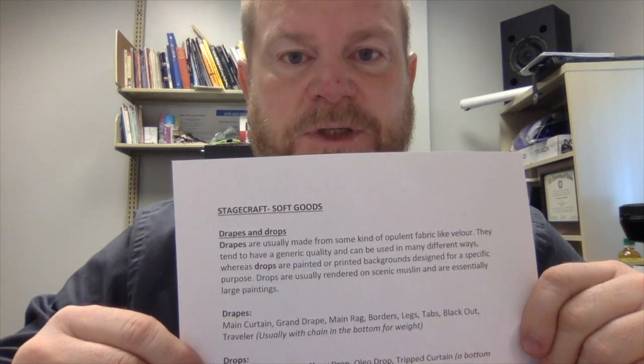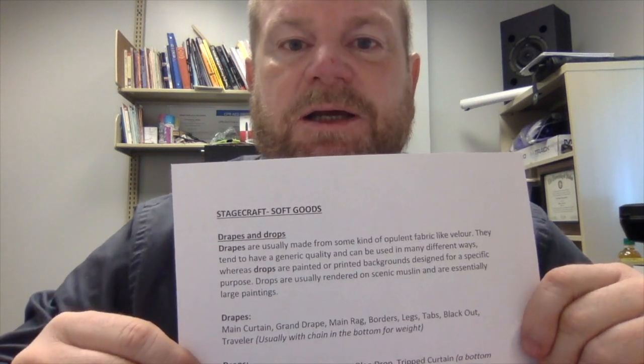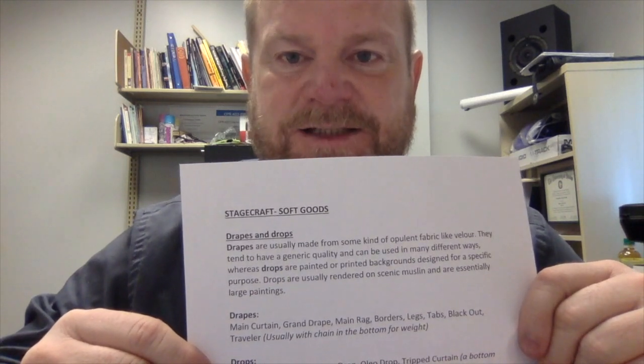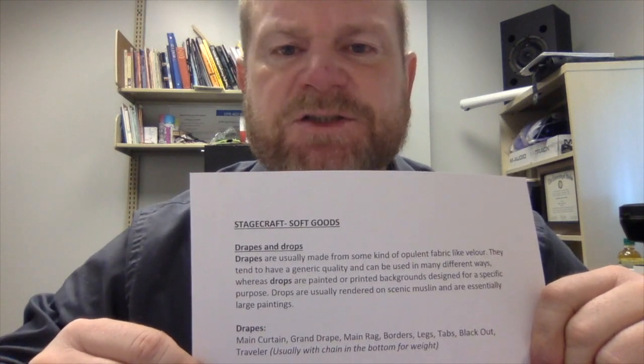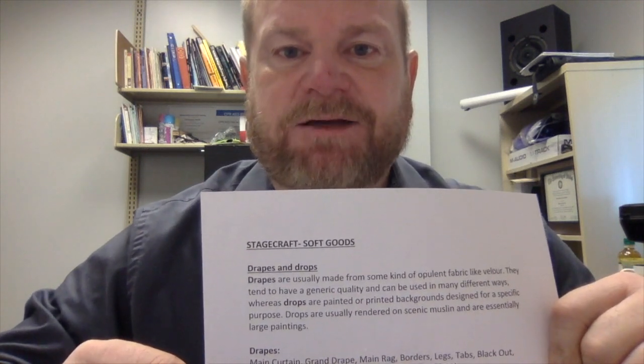Now, in these notes on soft goods, we talk about drapes and drops. Drapes are made of some opulent fabric, like velour, and drops are going to be a flat canvas made of cotton muslin and then painted or printed as a background upstage of the scenery. So a drop is a painted curtain, and a drape is an opulent fabric like velour, like we have the big red main curtain, and we also have all of our masking curtains. Our legs and borders are made out of a black velour.